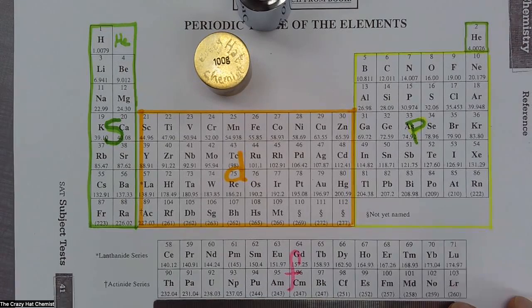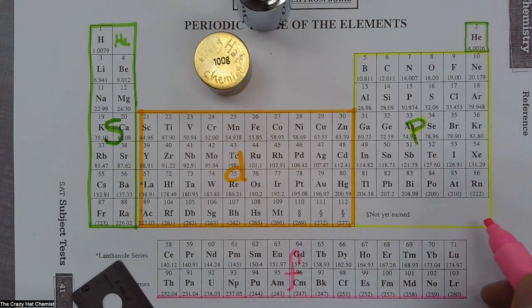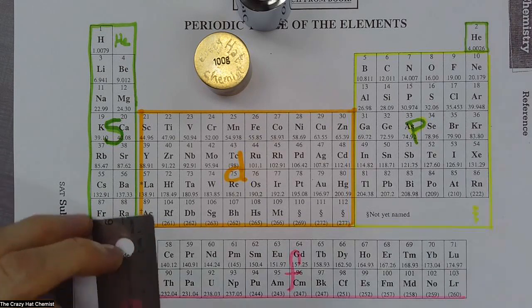Of course, as science progresses, we will make new elements, but we have not made anything beyond 118, which would be right here in this spot right here. So we actually have that one named already.